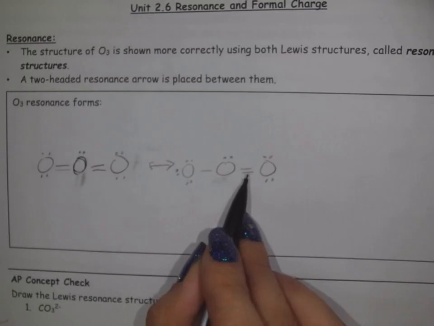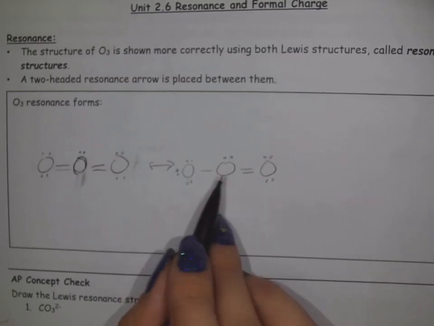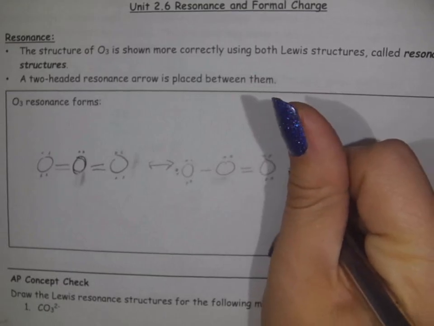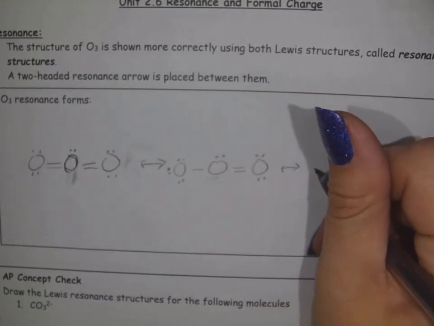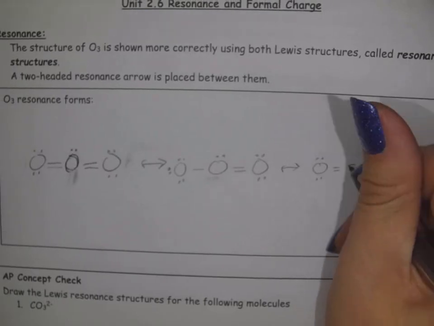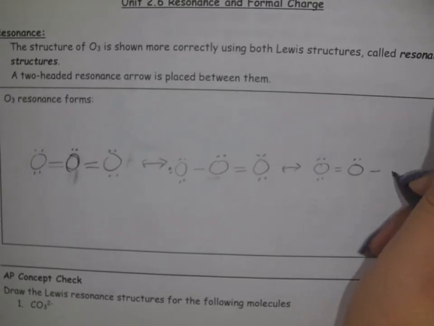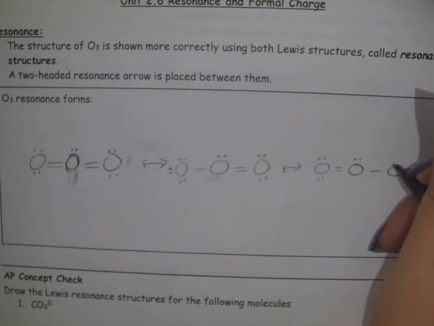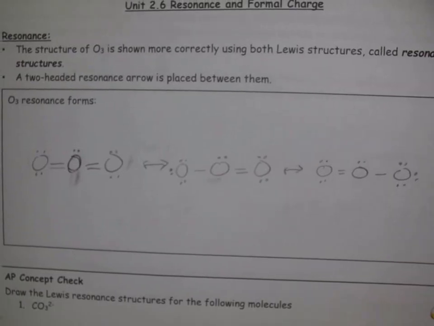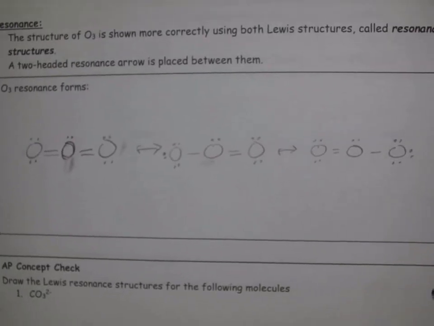But this single bond and this double bond, why did we choose this side for the double bond and that side for the single bond? They're both oxygen. Could I have switched it? Could I have done the double bond on this side and the single bond on that side? These are all valid Lewis dot structures.